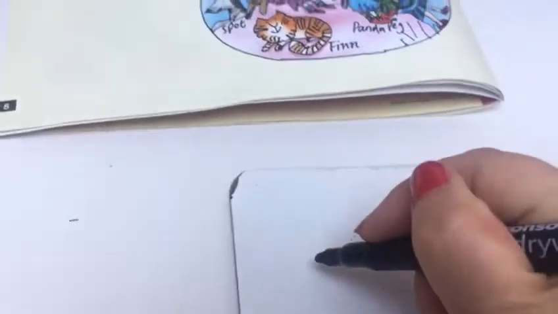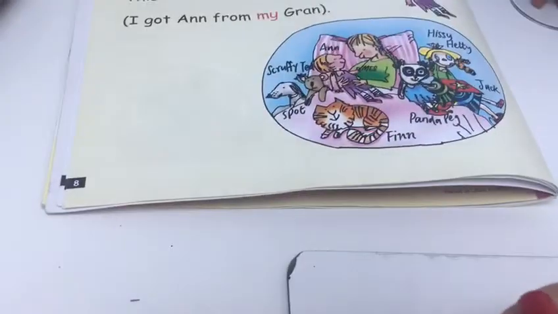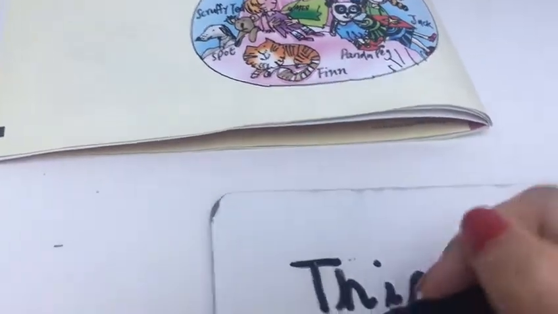Ready. So the first sound of our sentence, and it would be a capital letter because it is the start of our sentence. So we got the first sound. T, h, i, s, this.